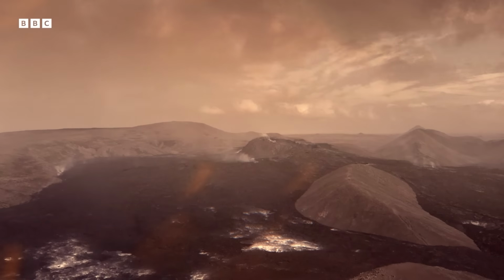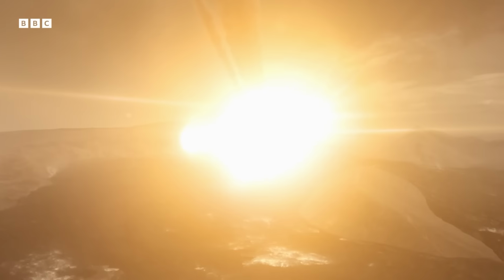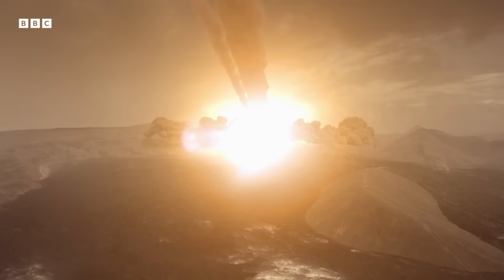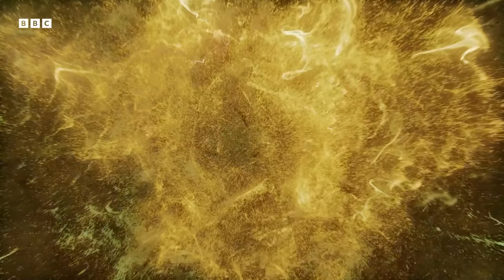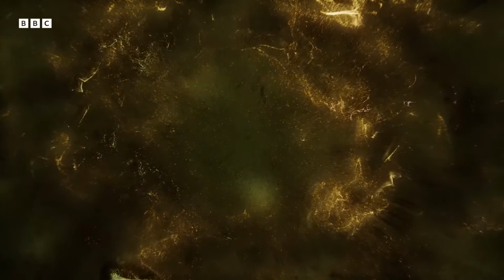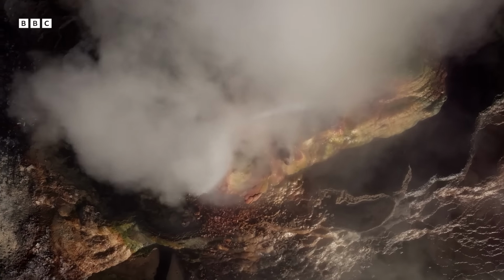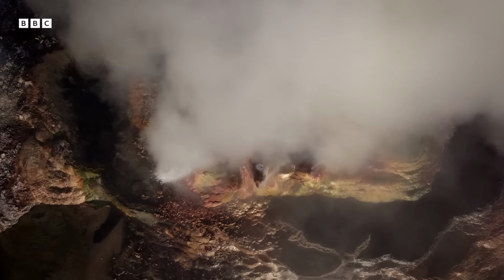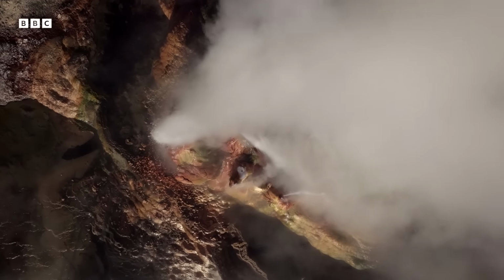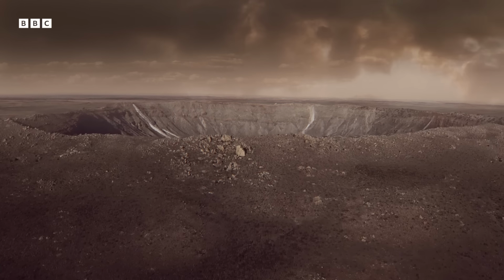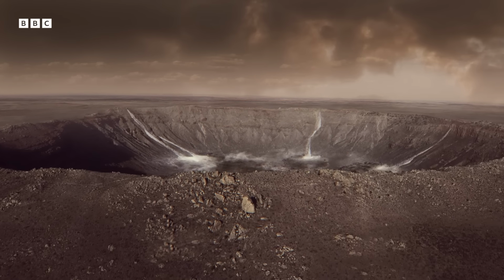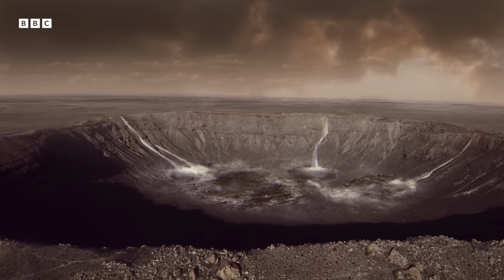And one type of location is more promising than any other. Impact craters. As a meteorite strikes, its energy superheats the atmosphere, generating huge amounts of cyanide. And it also melts the planet's crust, creating hydrothermal systems. The meteor impact is really important for life to start. John and Jianfeng's idea is that rainwater flowed down the crater walls, absorbing cyanide, and then was heated in hydrothermal pools at the bottom. And reaction taking place then.